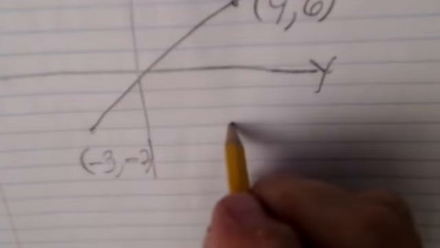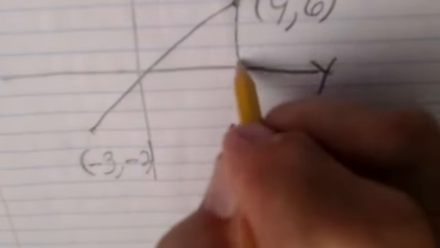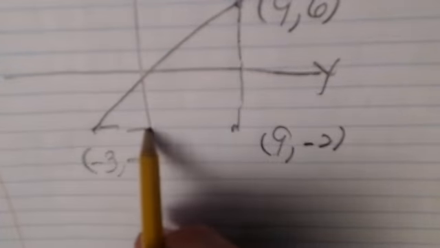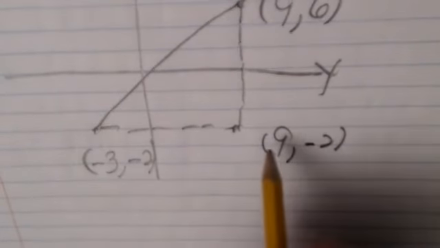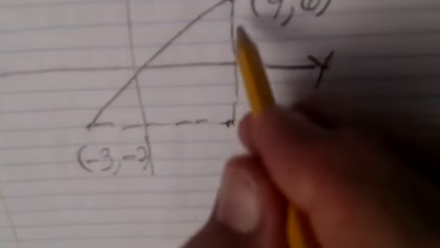So if I come down here and I locate this point, 9, minus 2. Now I want you to watch what I did. I drew me a vertical line there, so all the x values are going to be 9. And then I draw me a horizontal line here, so all the y values are going to be minus 2. So look at what I have then. I have a right triangle.